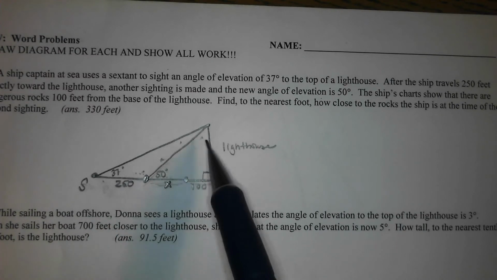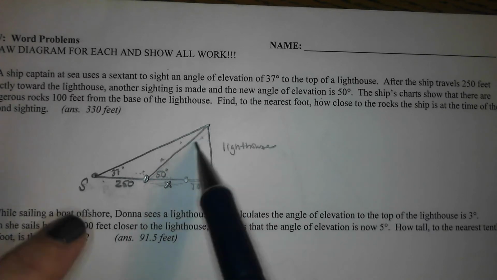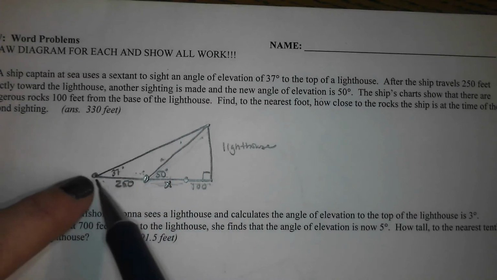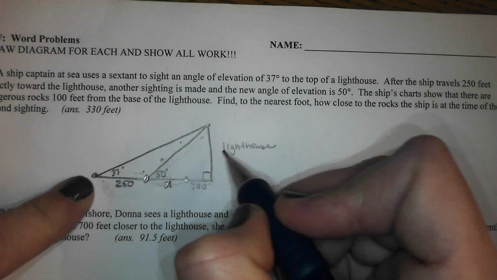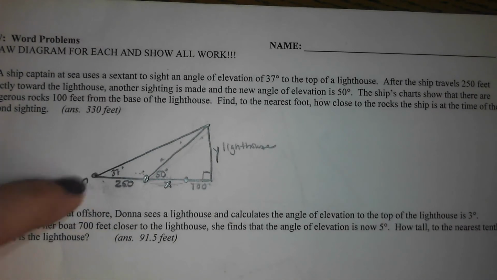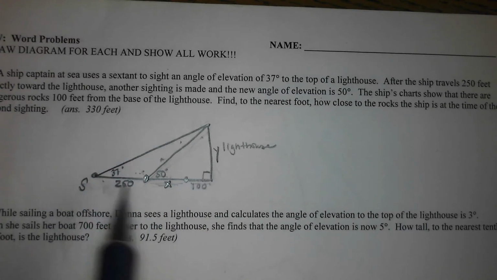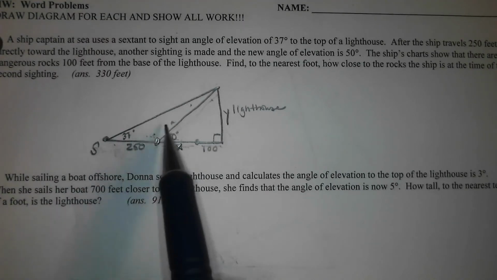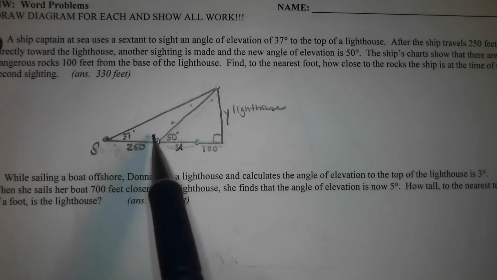I can work in my right triangles twice. This is another option. I can do an equation within this right triangle and within this right triangle because they share the lighthouse, right? So I'm going to call that Y. And I'm going to set up two different SOHCAHTOA problems, one for the small right triangle and one for the big right triangle. So the way I'm teaching it right now is to not use this non-right triangle at all, versus on Friday, I did use that doing the law of sines.